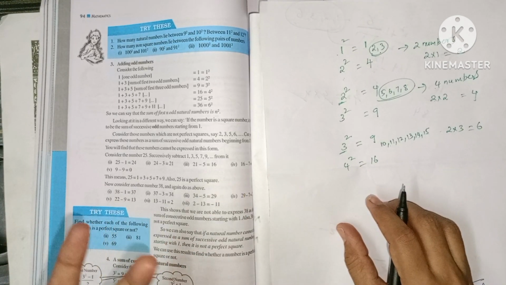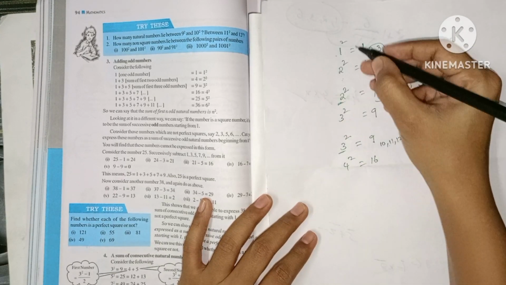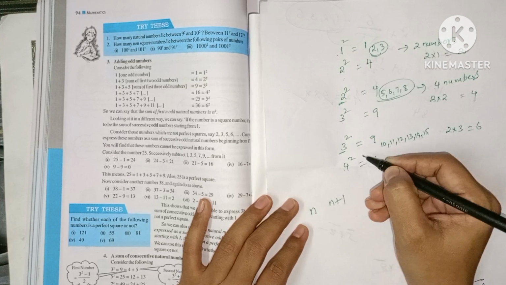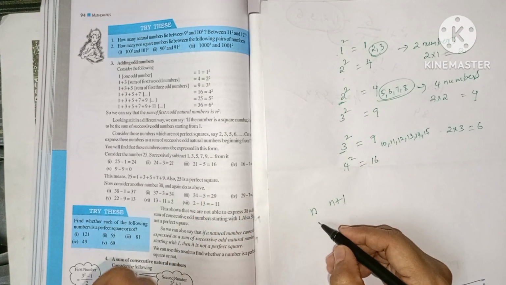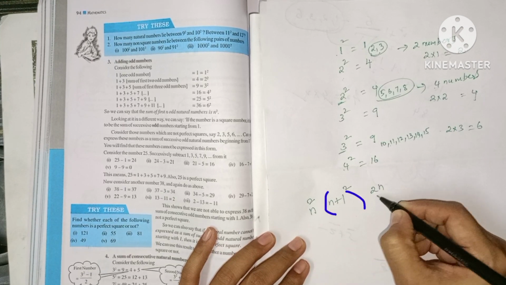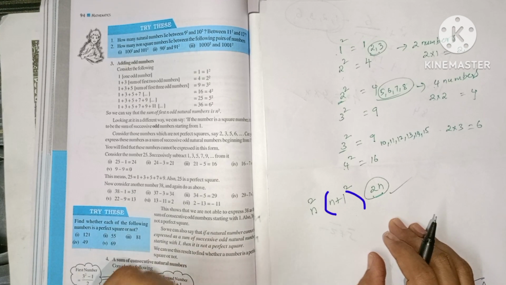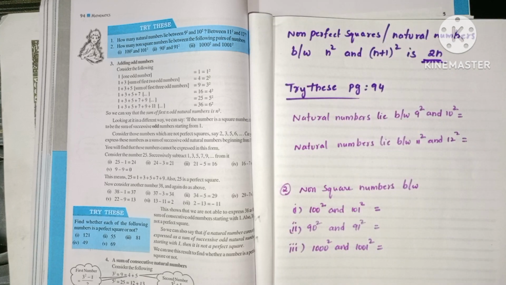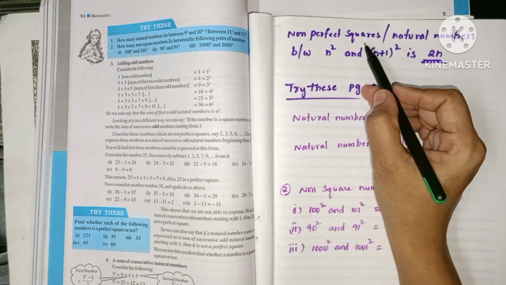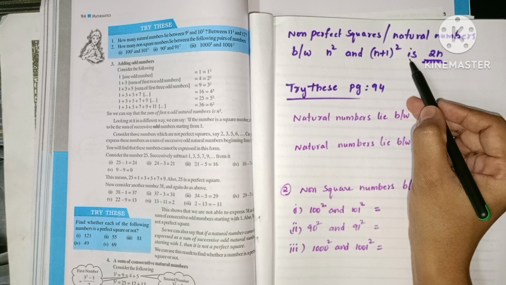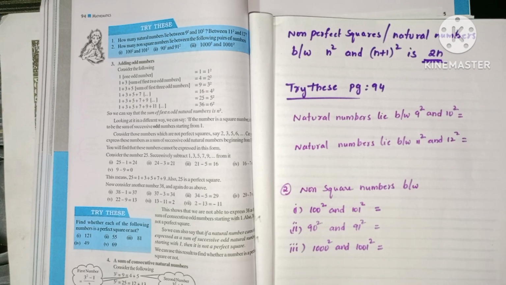So clearly we can conclude these are the successive numbers. That means n and n plus 1. 3, 3 plus 1 only, no? 4. So between any two squares of successive numbers, there are 2n natural numbers or non-perfect square numbers. So this is the formula you have to remember. Okay, see, non-perfect squares or natural numbers between n square and n plus 1 square is 2n. Okay, that's the formula you have to remember.